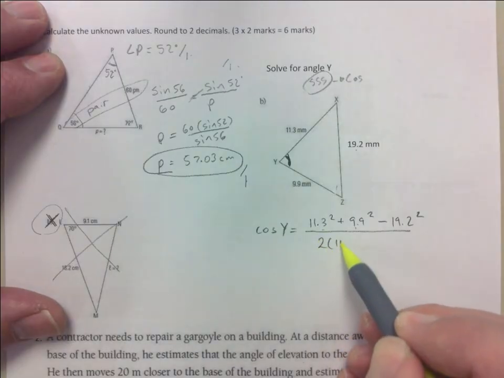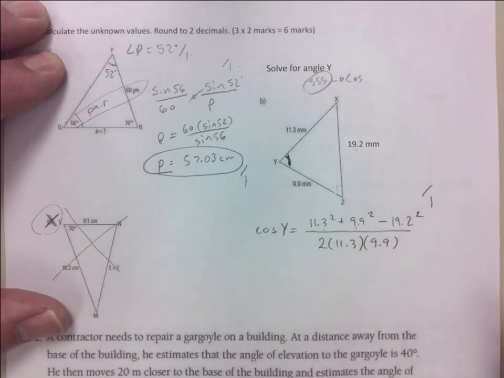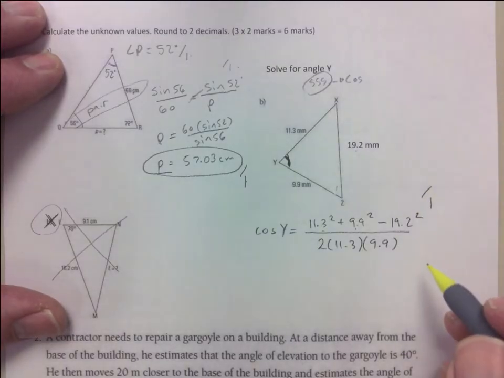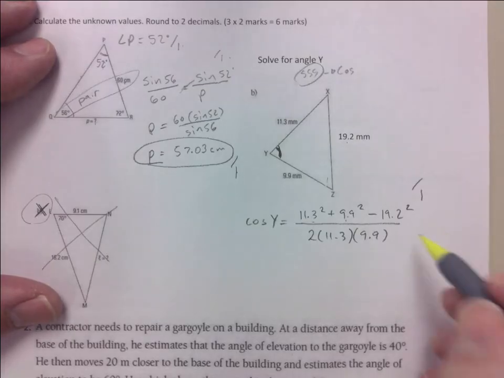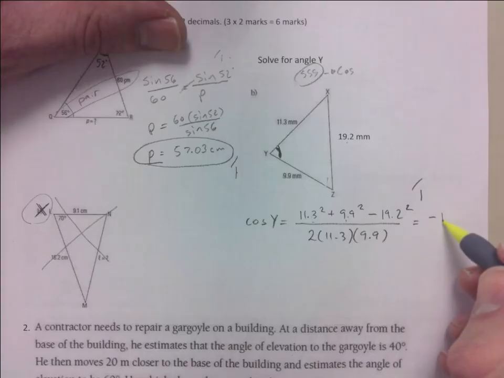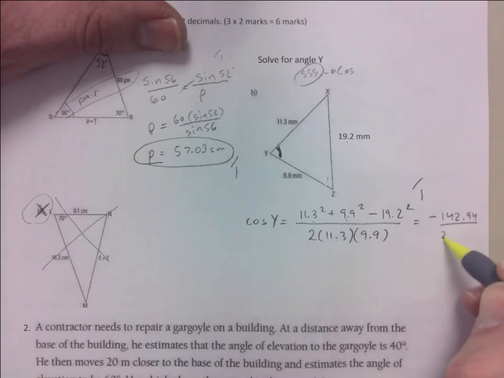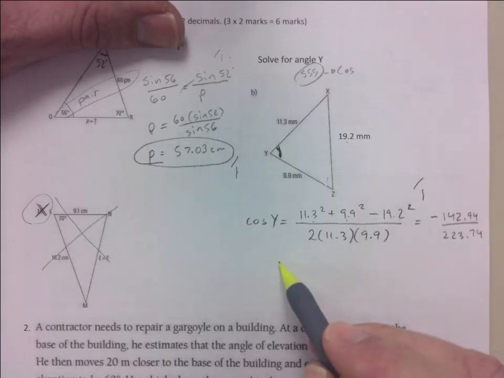And then it's 2 times 11.3 times 9.9. Okay, so this is all multiplying. These two sides basically show up again. You get a mark for that. Okay. Then if you do the top, you get negative 142.94 and 223.74. So this is part of your work.